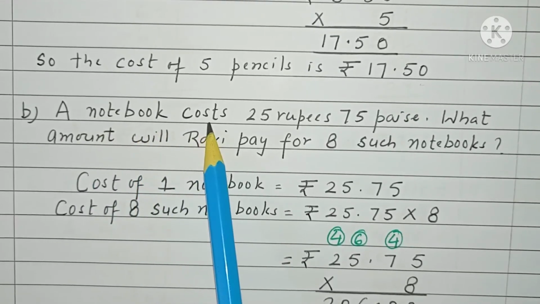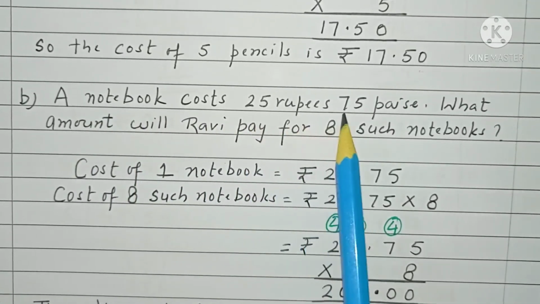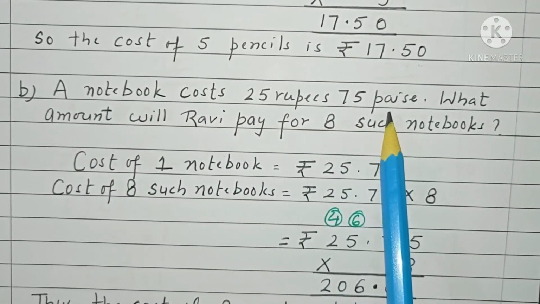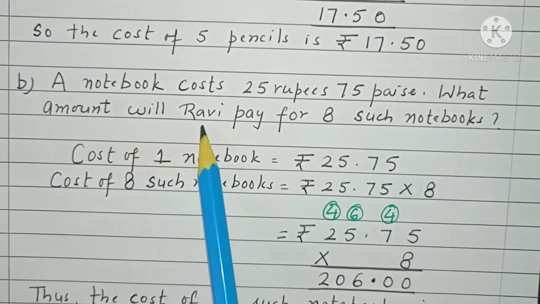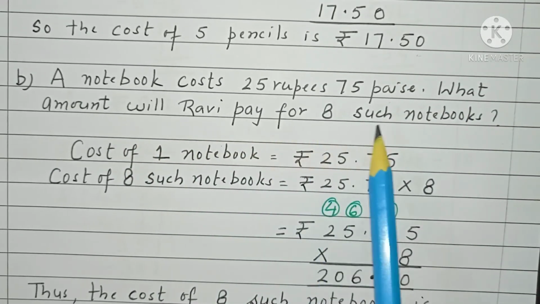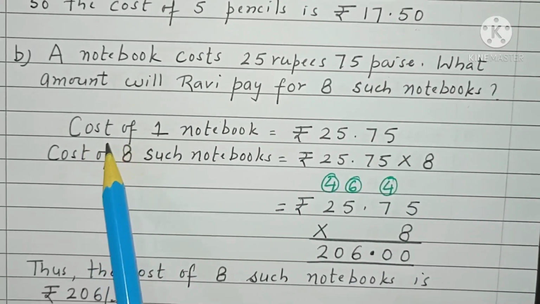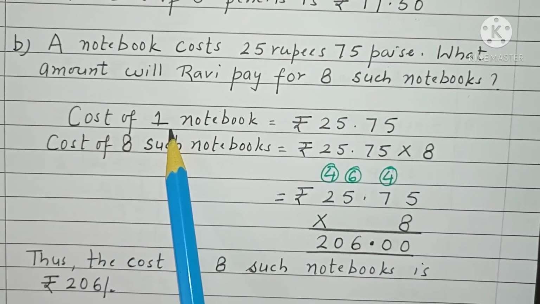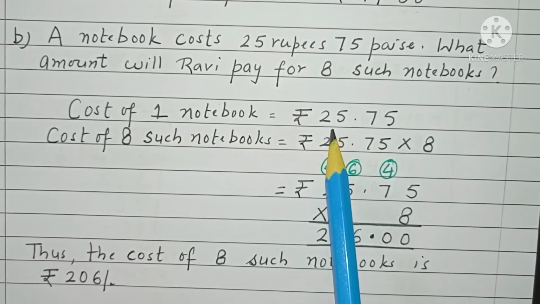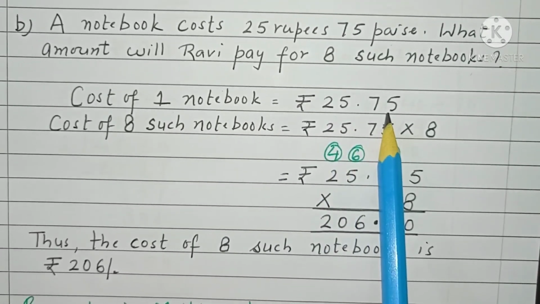See one more example. A notebook costs 25 rupees 75 paise. What amount will Ravi pay for 8 such notebooks? The cost of one notebook given to us is rupees 25.75.